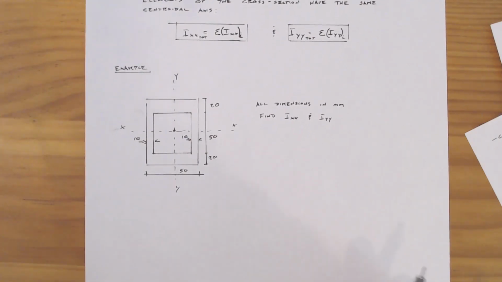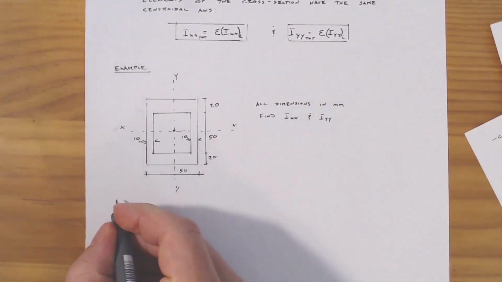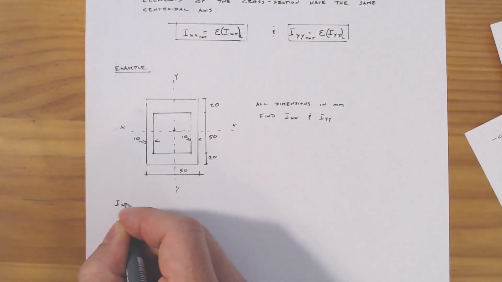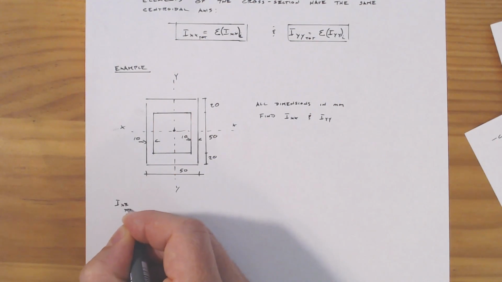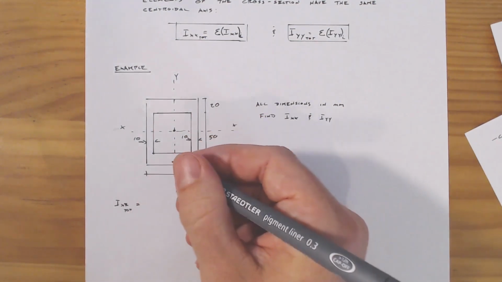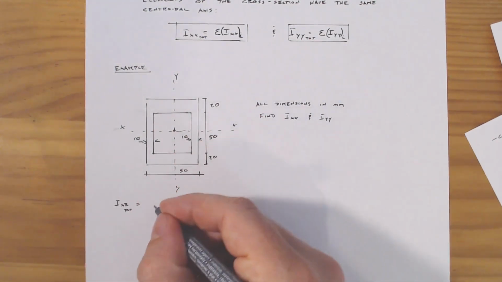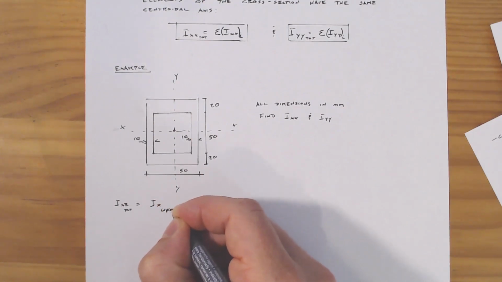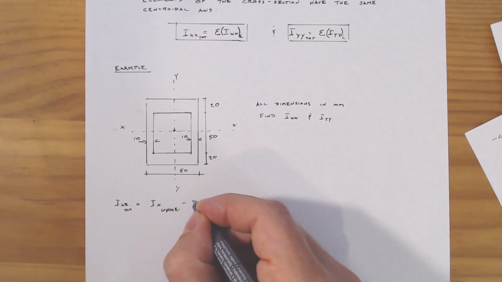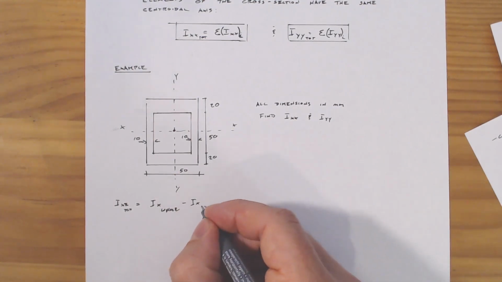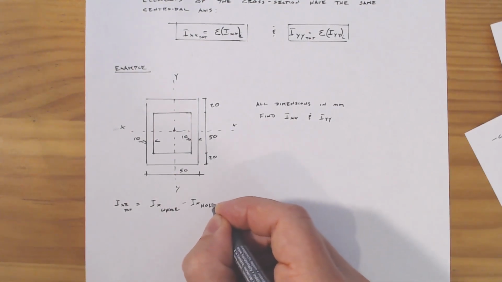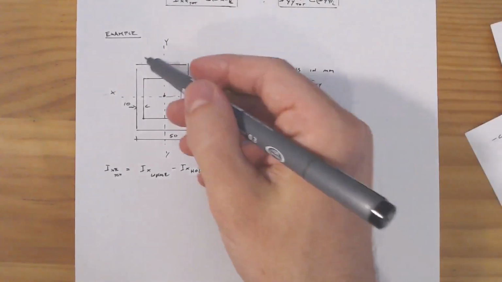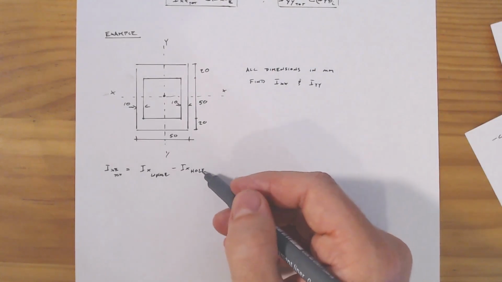So we can quite simply work out Ixx total is going to equal Ix of the whole thing minus Ix of the hole. Sorry for the vernacular there, but Ix of the outside minus Ix of the inside.